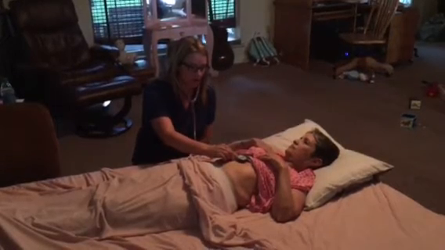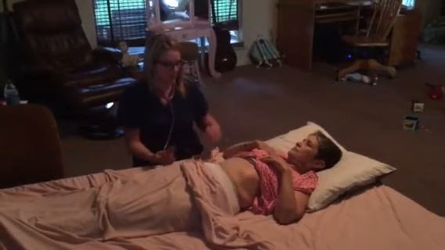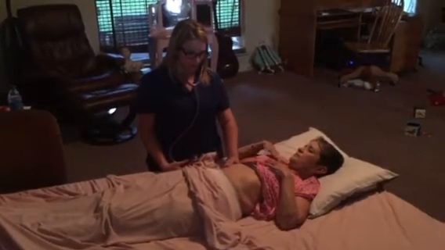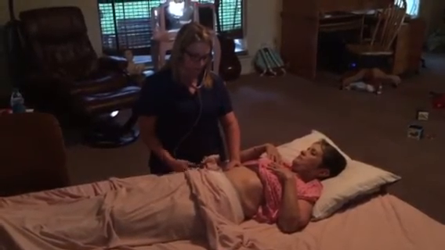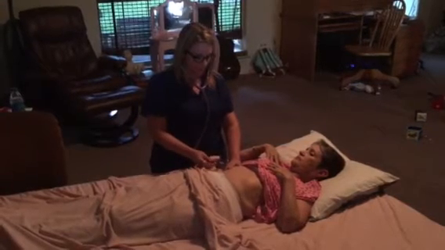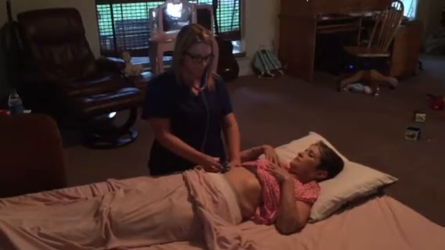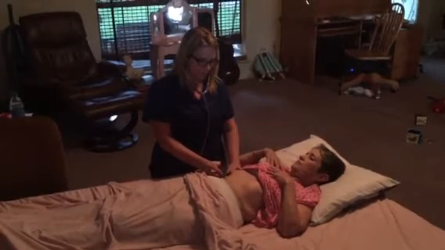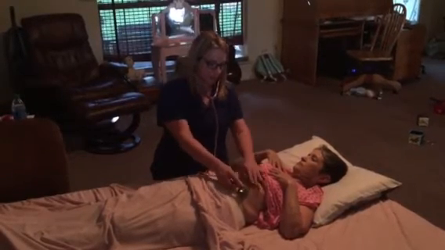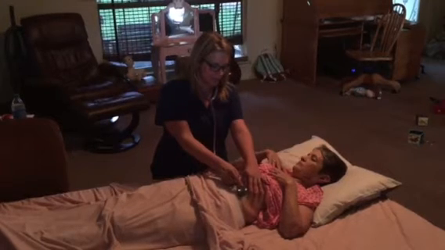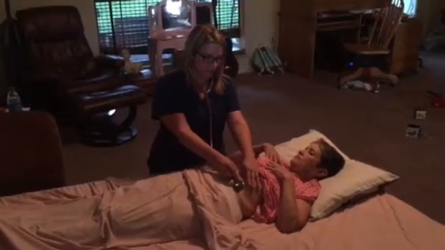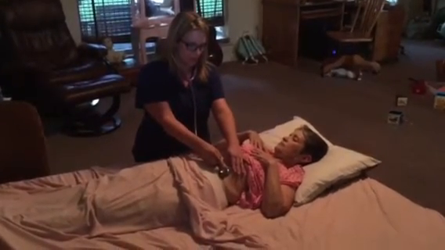I'll also go to the base of the ribs at the lower part of the rib cage using my diaphragm, and we'll be assessing the liver for any friction rub. And then again on this left side is the spleen, and listening and auscultating for friction rub as well.